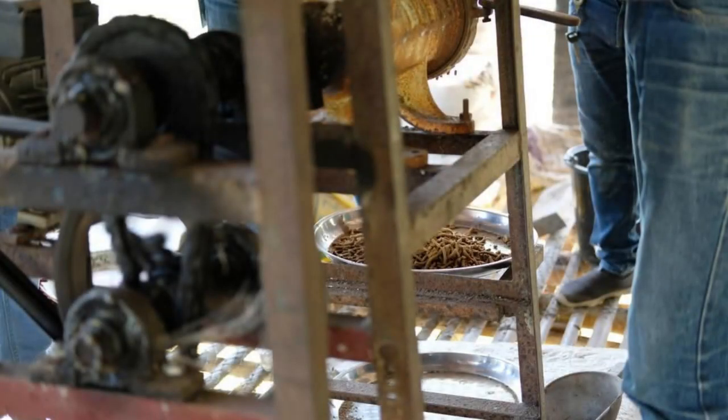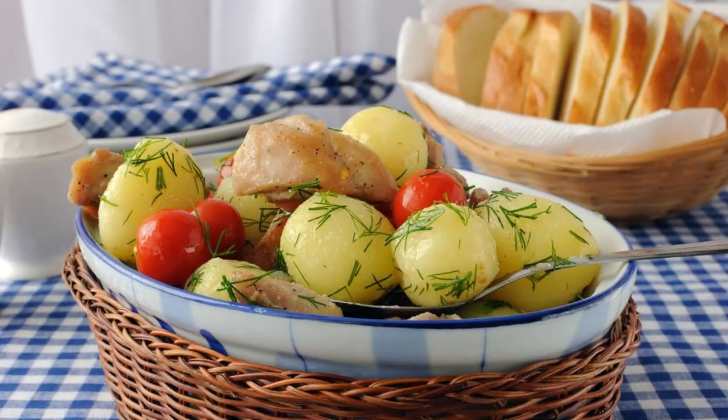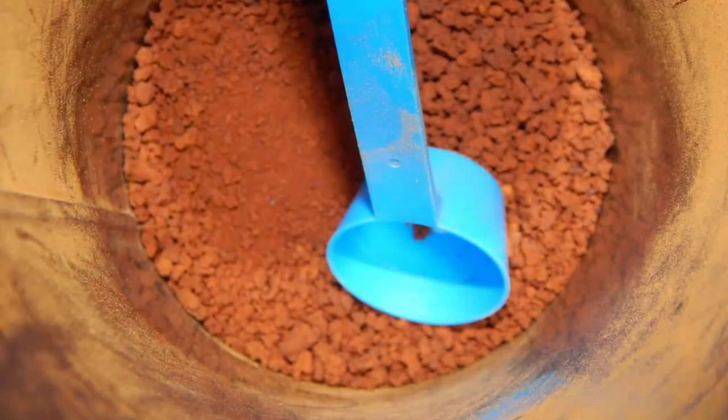Grinding and conching. The roasted cocoa beans are ground into a paste called cocoa liquor. The grinding process generates heat, which liquefies the cocoa butter present in the beans, resulting in a smooth and fluid consistency. This cocoa liquor is then conched, a process that involves continuous mixing and kneading to refine the texture and flavor of the chocolate.